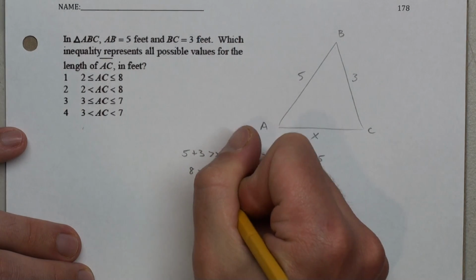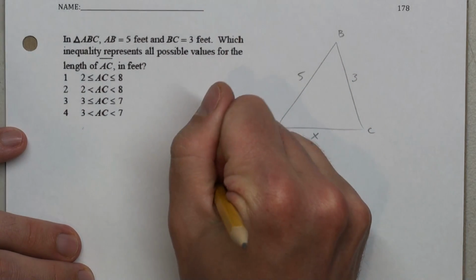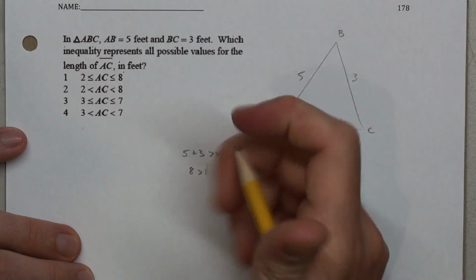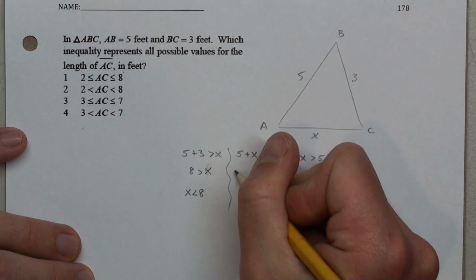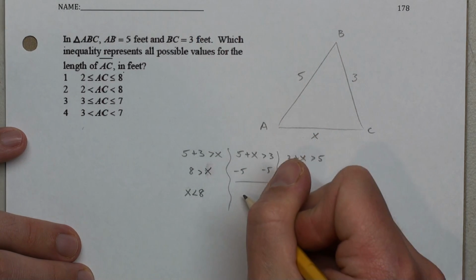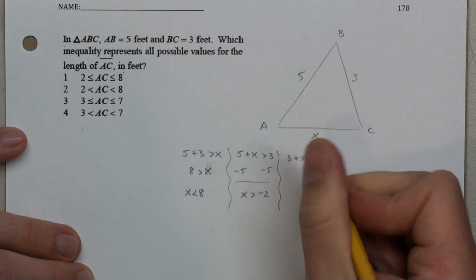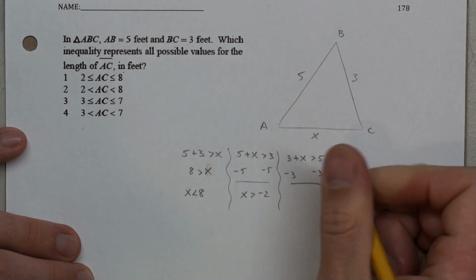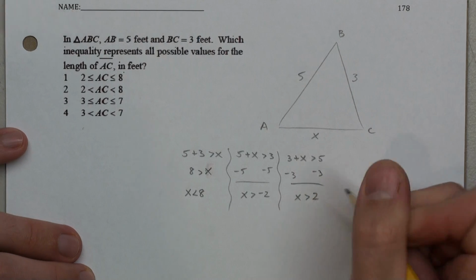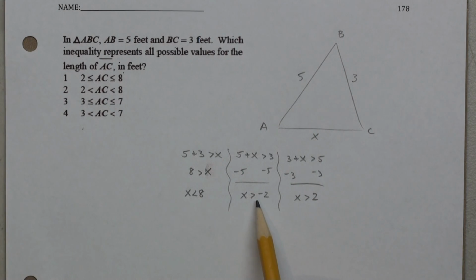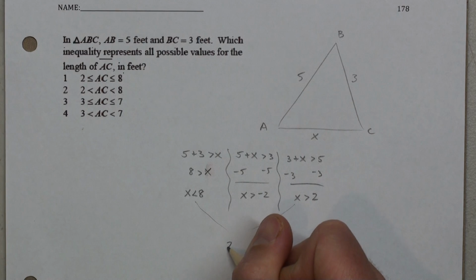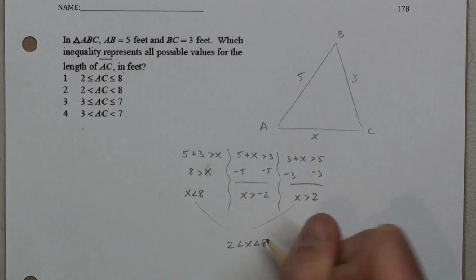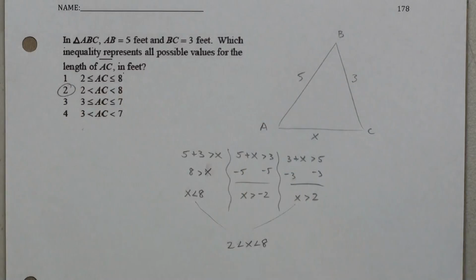So 8 must be greater than x, or in other words, x must be less than 8. If we subtract 5 from both sides here, x must be greater than negative 2. And if we subtract 3 from both sides here, x must be greater than 2. Well, if it's greater than 2, it's already greater than negative 2. So the two that matter are these two. So that means that 2 must be less than x must be less than 8, which is choice 2.